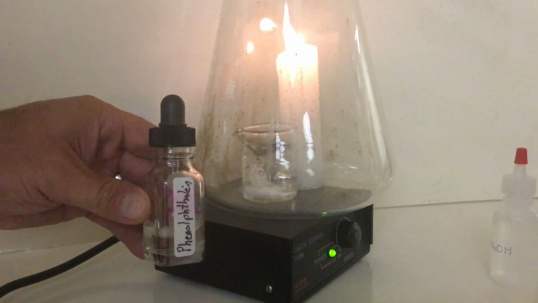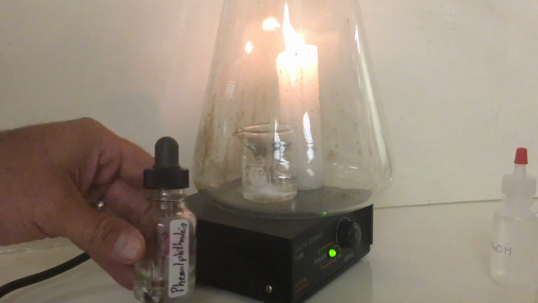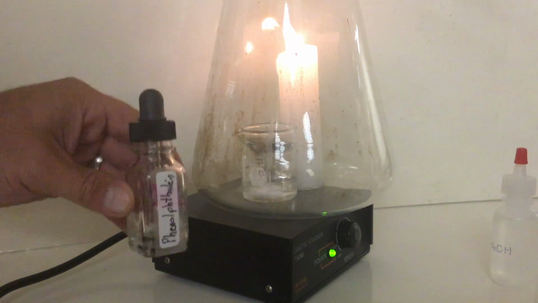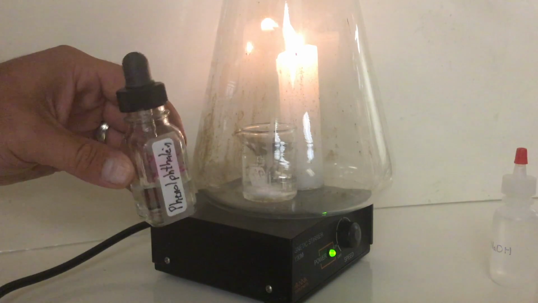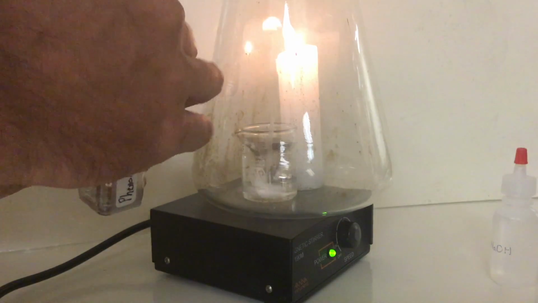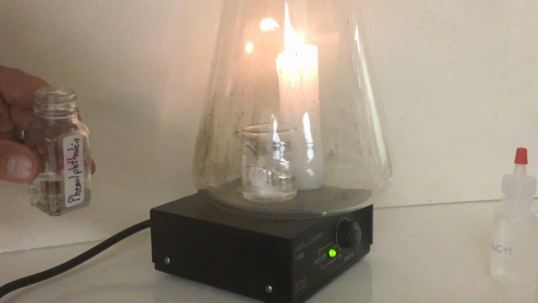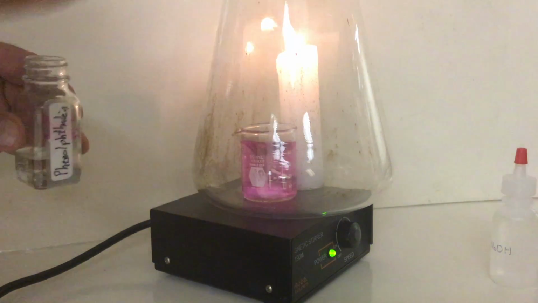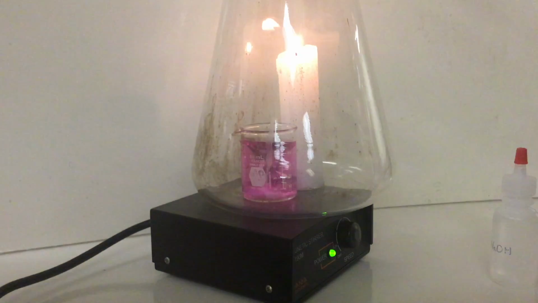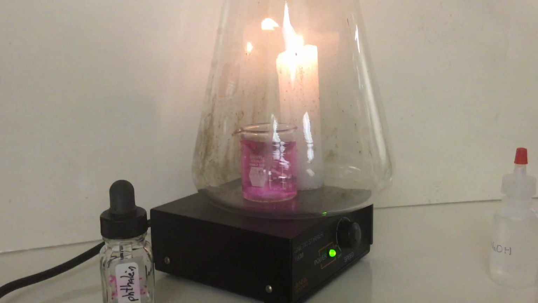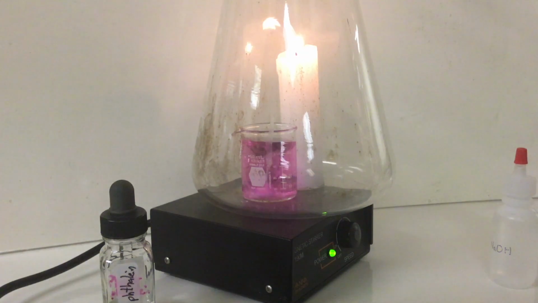It's a mouthful. Now, phenolphthalein is clear when the chemical is an acid, and it is pink when the chemical is basic. So let's see if it's acidic or basic. Ooh, so you can answer that question. Again, pink when it's basic, clear when it's acidic.